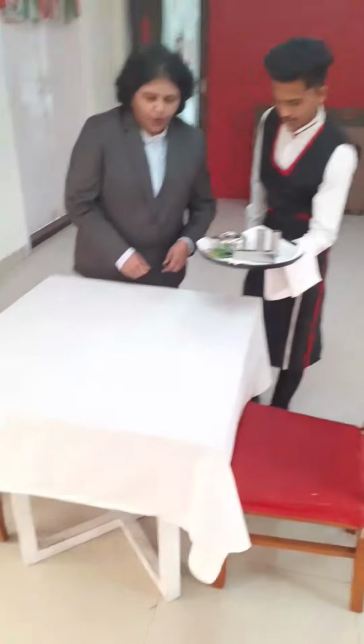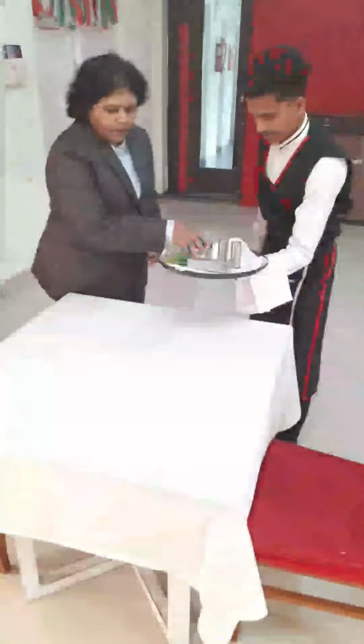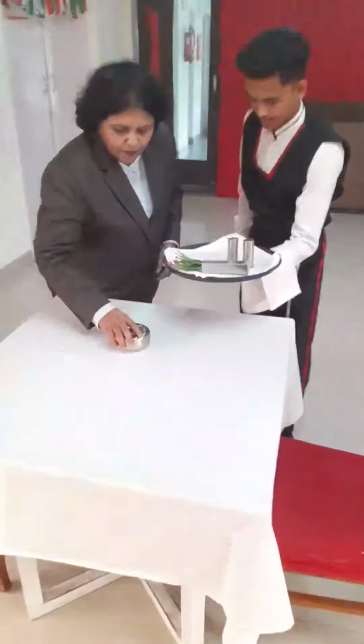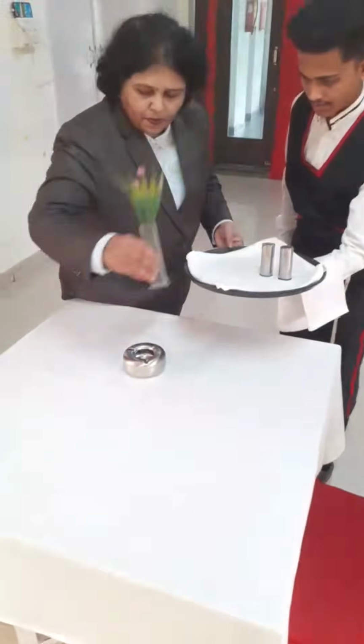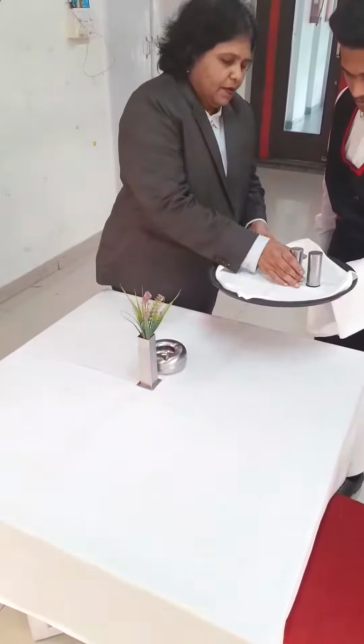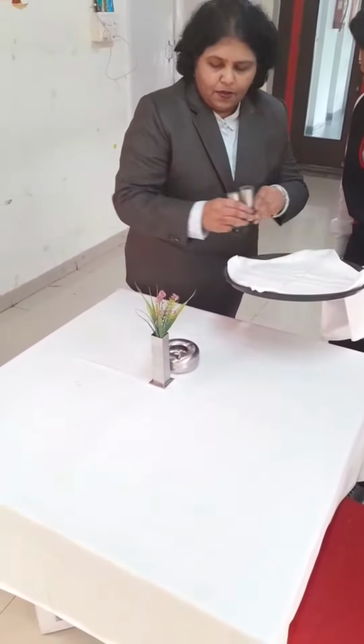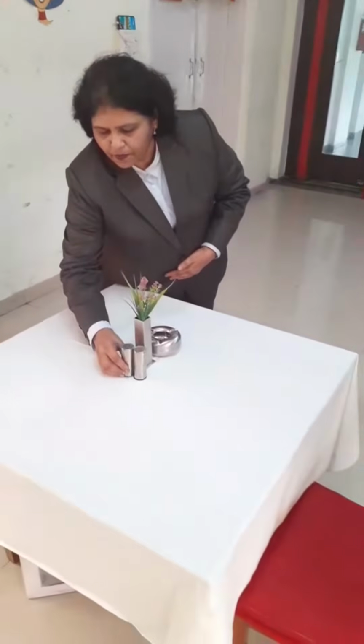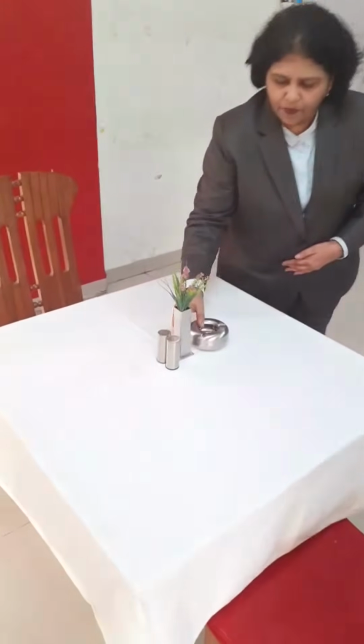The center table appointment will be ashtray, bud vase and cruet set. So A, B, C: ashtray, bud vase and cruet set.